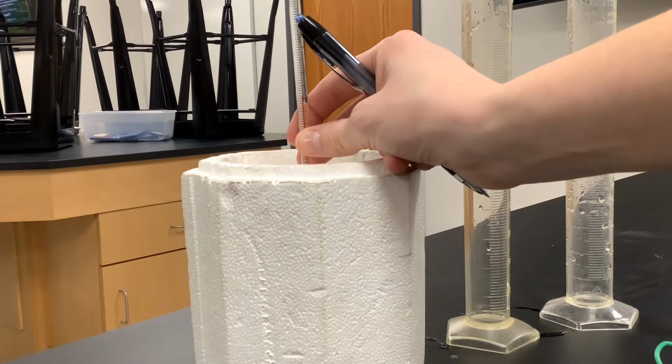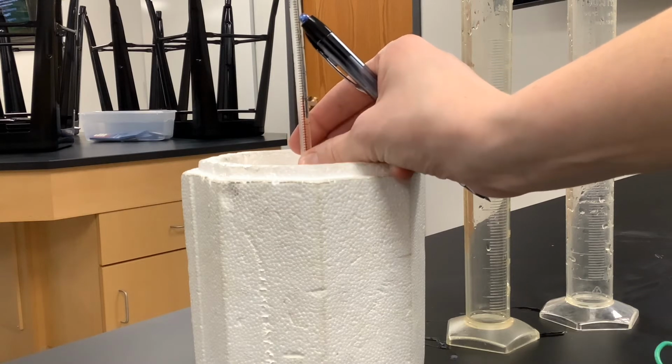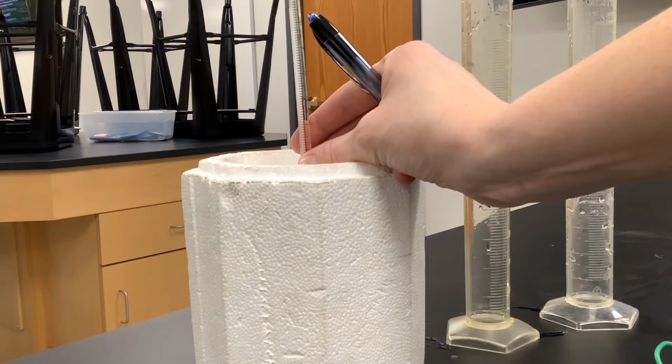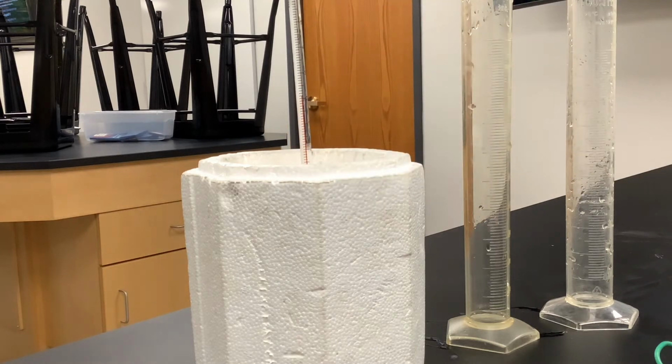Next thing I want to do is take the initial temperature of the calorimeter water. Whenever I'm taking a temperature, I want to wait, make sure it's not adjusting anymore, so I'm taking an accurate reading. And it looks like it's pretty steady at 21.5. So initial temperature of calorimeter water is 21.5 degrees Celsius.